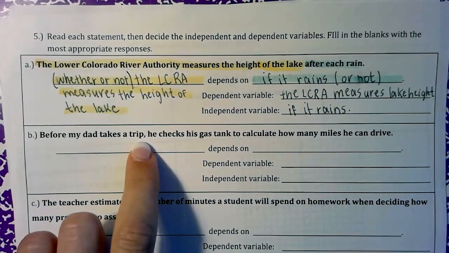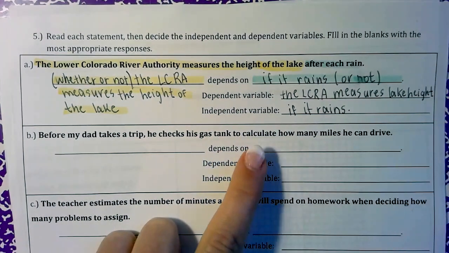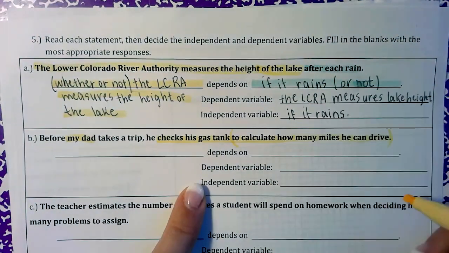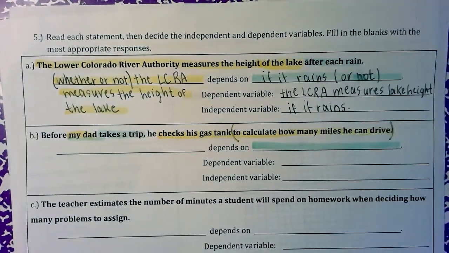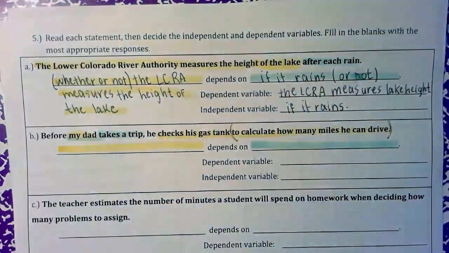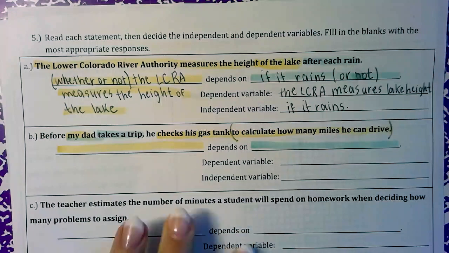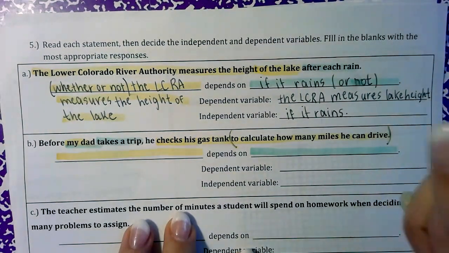Before my dad takes a trip, he checks his gas tank to calculate how many miles he can drive. It does not say anywhere over here, the more gas he has, the further he can drive. That's not what it says. That is not what it says. Do you see? Only go based off of what it says.